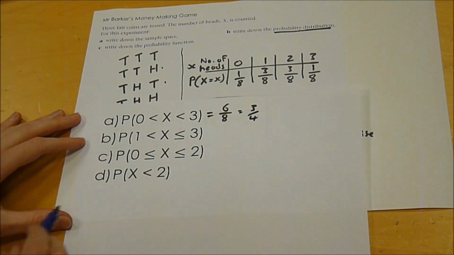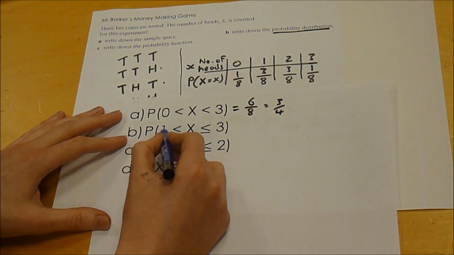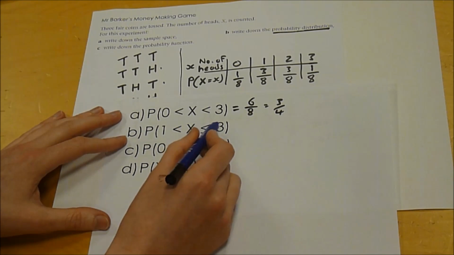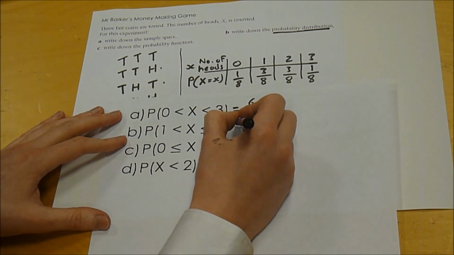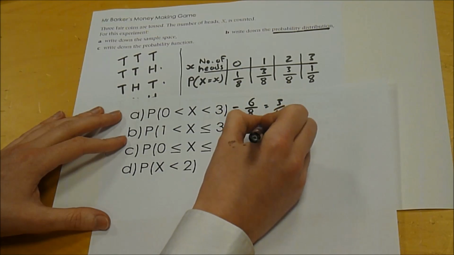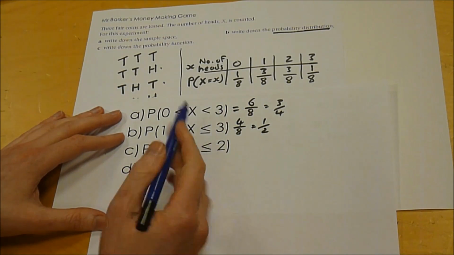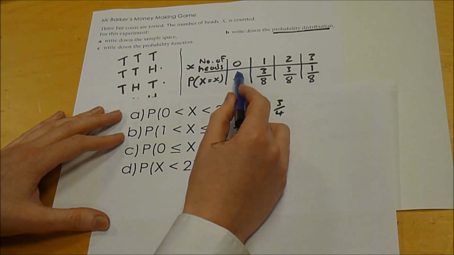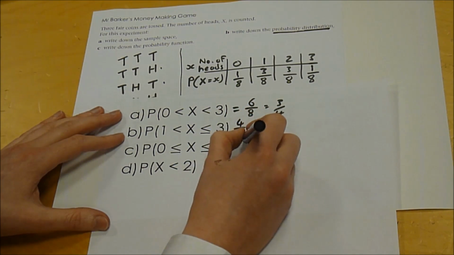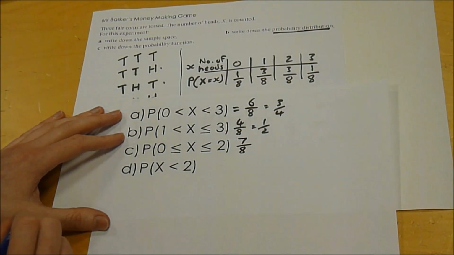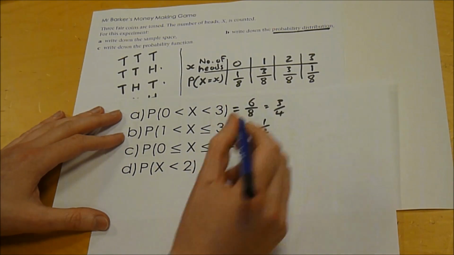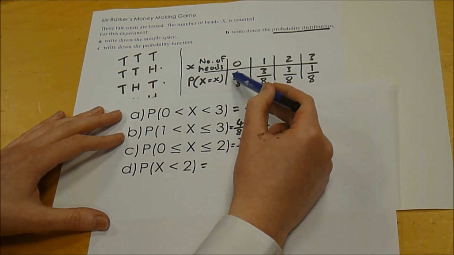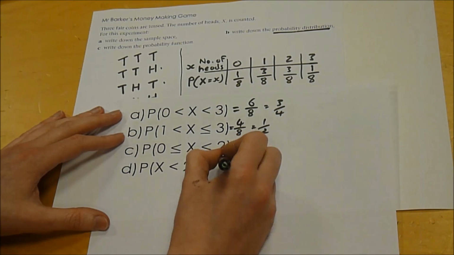Okay, nice and easy. For the next one, we've got between 1 and 3. We can't include 1, we can include 3, so it's going to be 2 and 3. So 3 eighths plus 1 eighth, 4 eighths, we cancel that down, 1 half. Here, between 0 and 2, inclusive though, so we've got 0, 1 and 2. Add them together, 1, 3, 7 eighths. I'll cancel that down. Should use my equal sign. And this one, just less than 2, which could be either 1 or 0, so 3 or 1, anything less than that, well, we haven't got any of that. So 4 out of 8, which is a half.